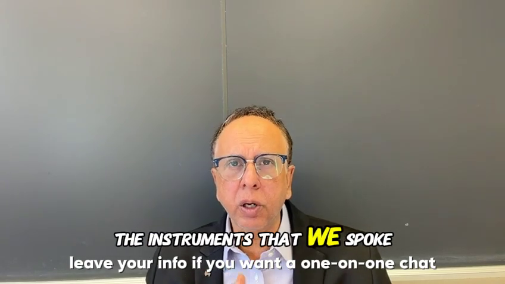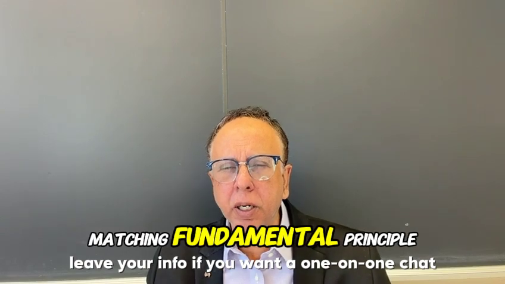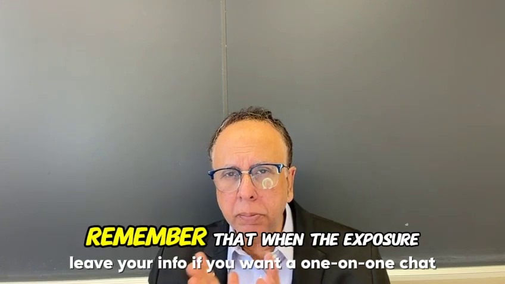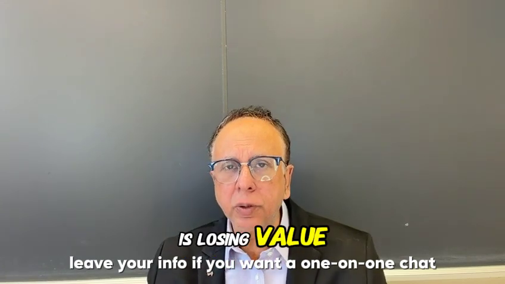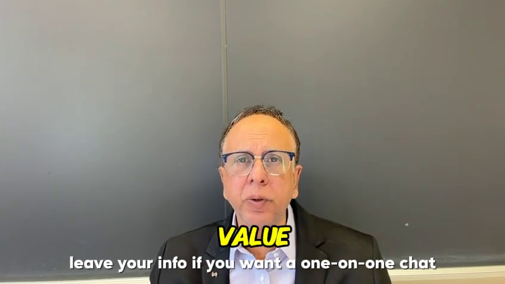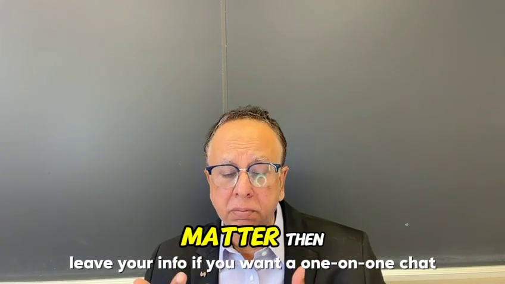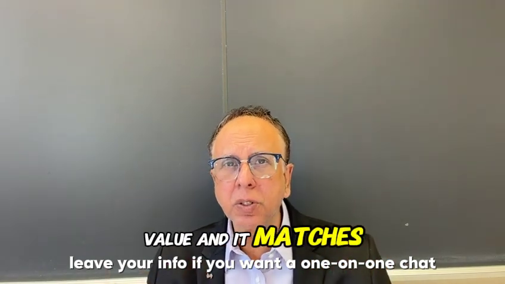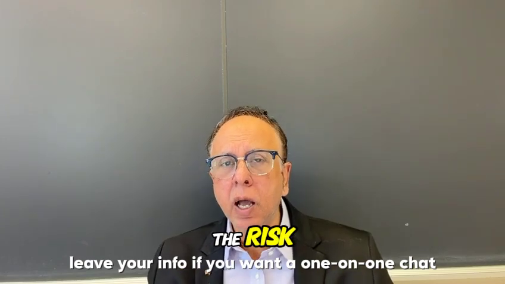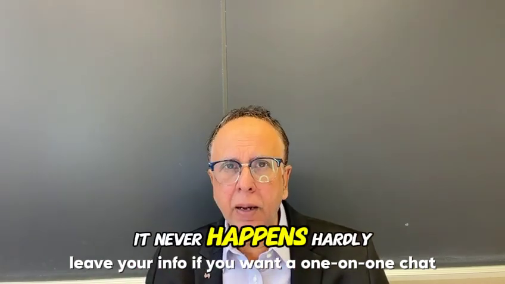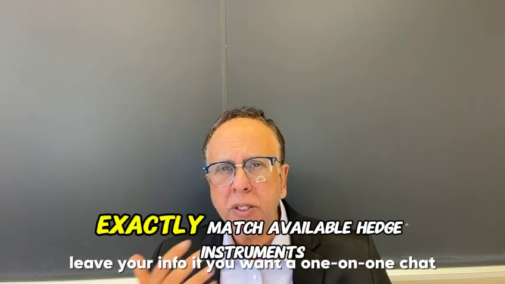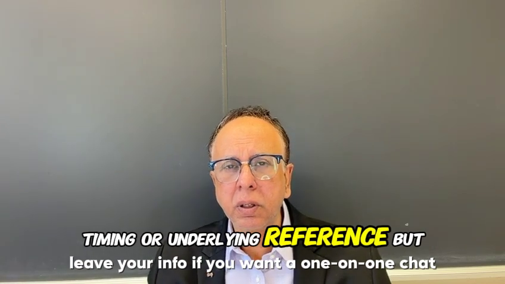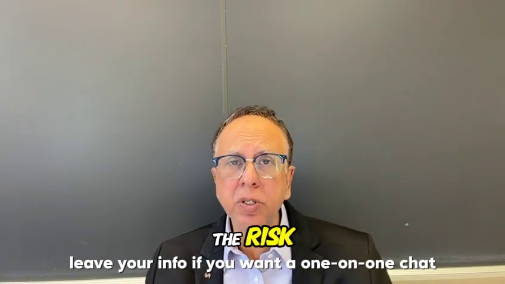the instruments that we spoke about, we are going to talk about the matching, a fundamental principle. Your hedge should offset movements in your underlying exposure. Remember that. When the exposure is losing value, then you want to make sure that the hedge is gaining value and it matches. So the hedge is reducing the risk. Perfect hedges are rare in practice. It hardly ever happens. Your exposure may not exactly match available hedge instruments in amount, timing, or underlying reference, but the hedge still tempers the risk.